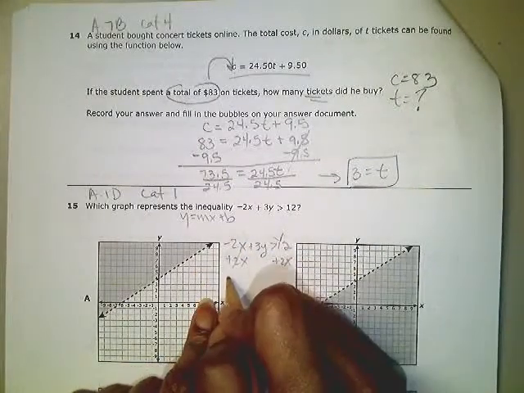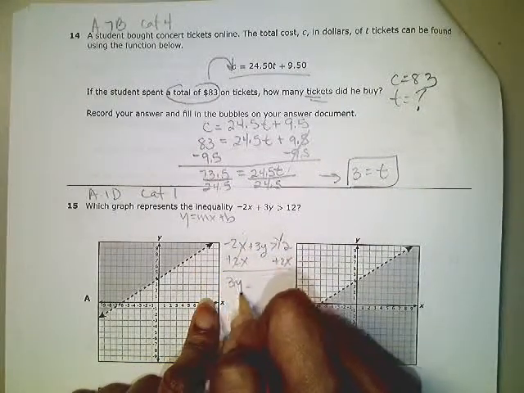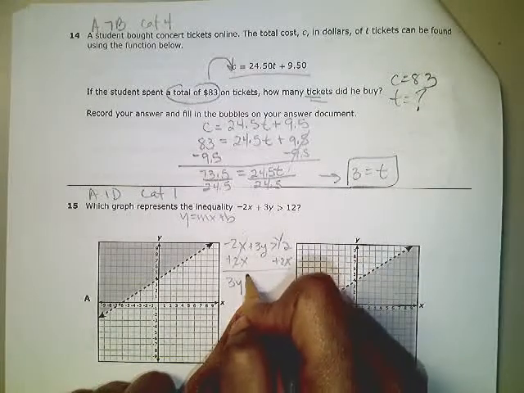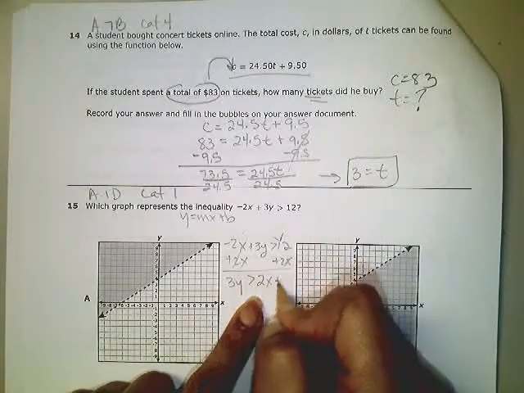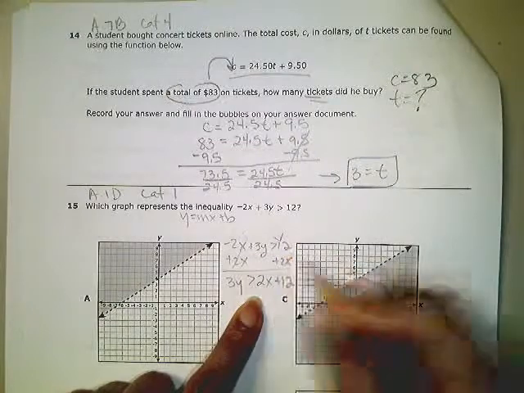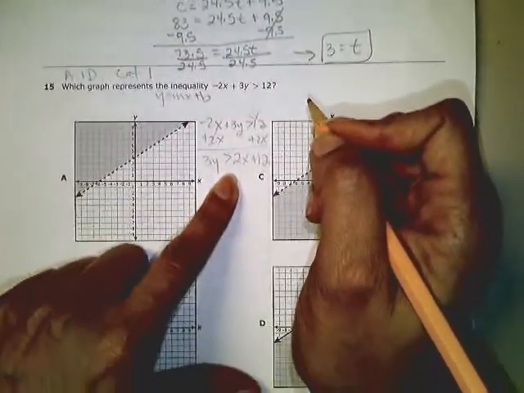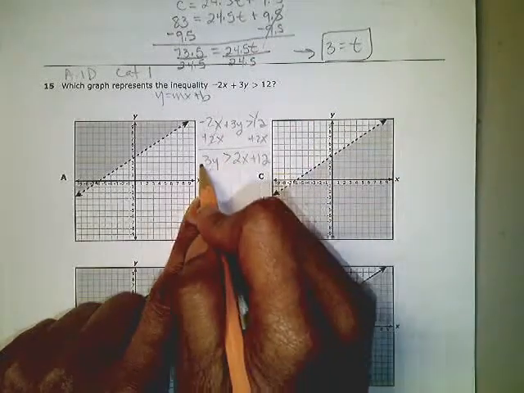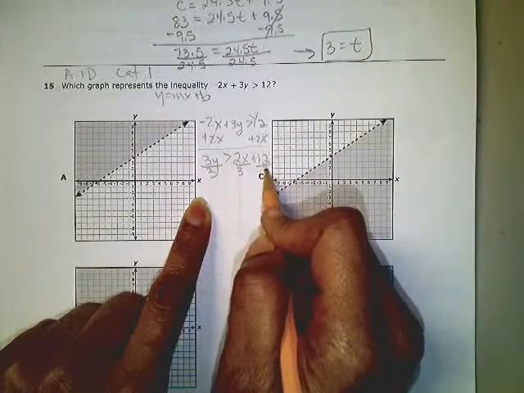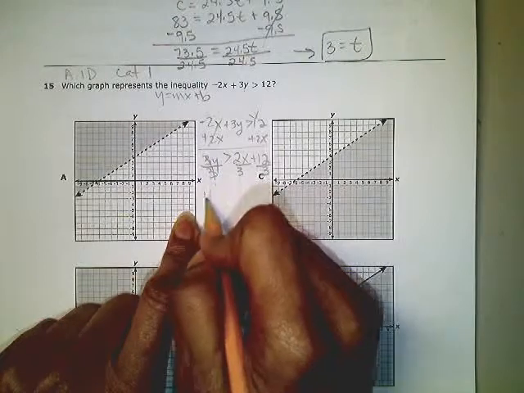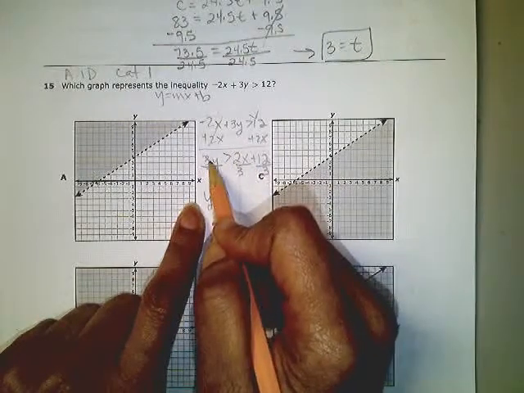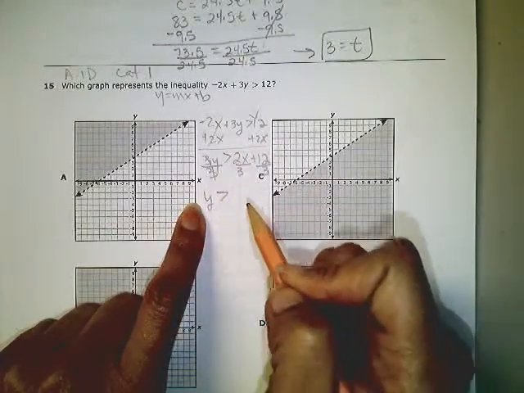That cancels out. So 3y, put the x in the front, greater than 2x plus 12. Side by side, you cannot combine unlike terms. Now I need to divide everything by 3. So y is greater than, 3 was positive, so I did not have to flip the symbol.